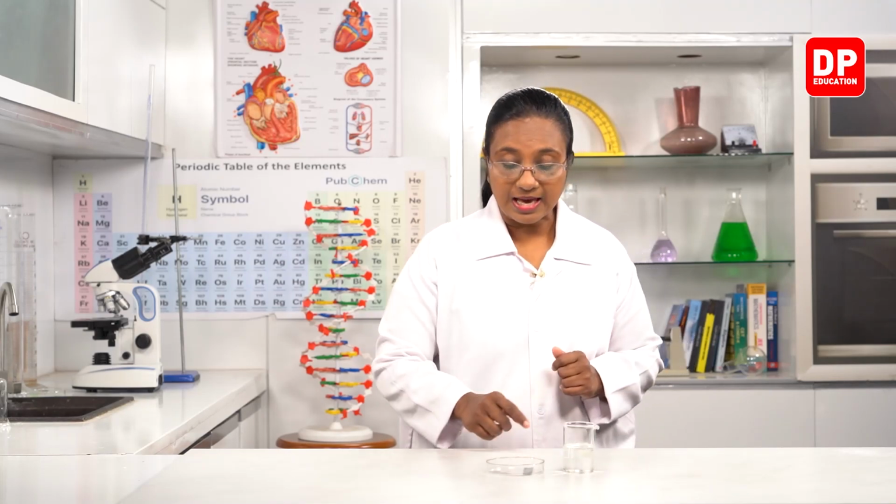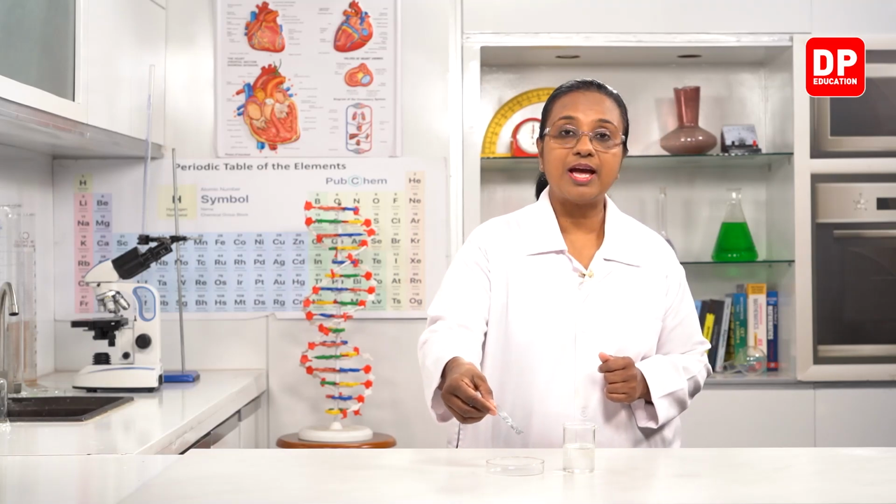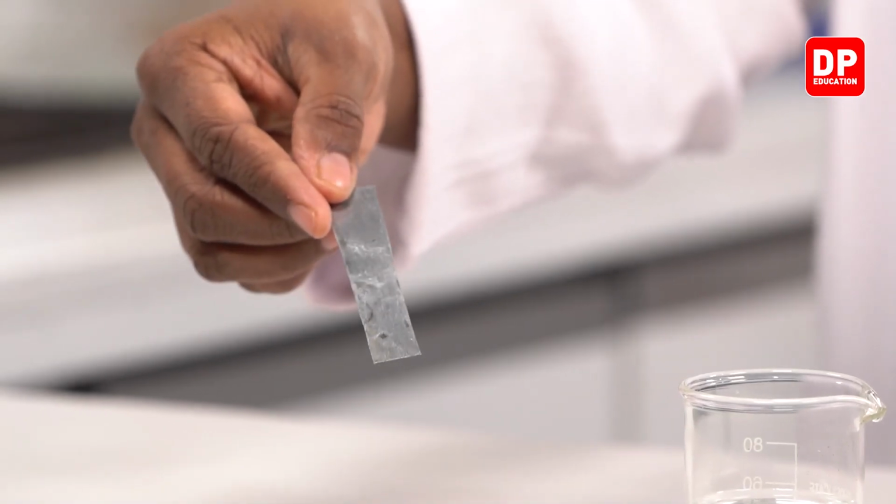In electrochemical cells, there are two terminals, the positive and negative terminals, and they are referred to as electrodes. To understand the function of a cell, first we will do this simple activity where we have a metal, zinc metal. Here you can see this is a zinc metal.